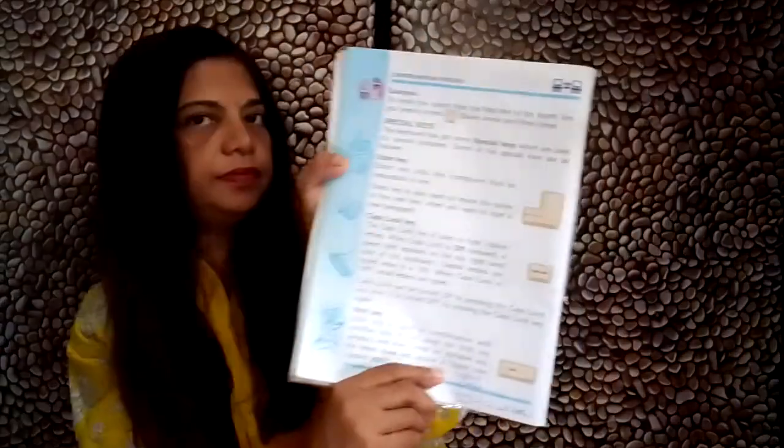Special keys. The keyboard has got some special keys which are used for special purposes. Some of the special keys are as follows. Enter key.